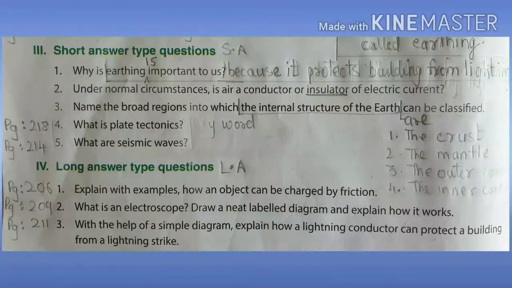The first: why is earthing important to us? Students have written the answer there itself. You have to write, earthing is important to us because it protects buildings from lightning. Answer is because it protects buildings from lightning. Second, under normal circumstances, is air a conductor or insulator of electric current?